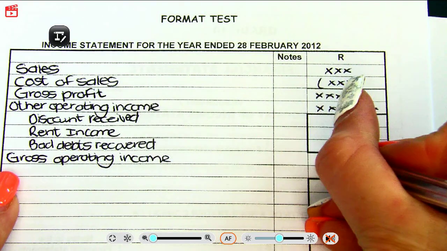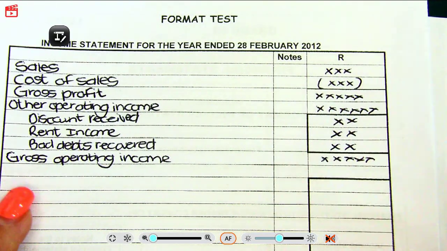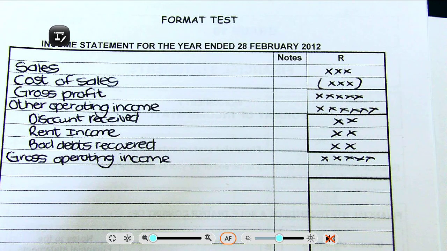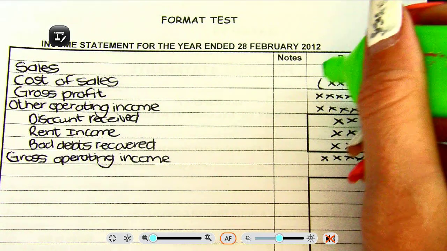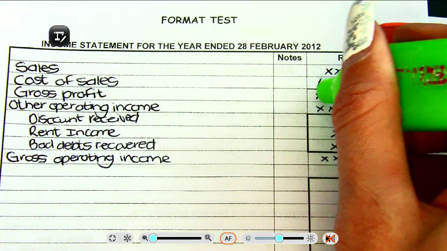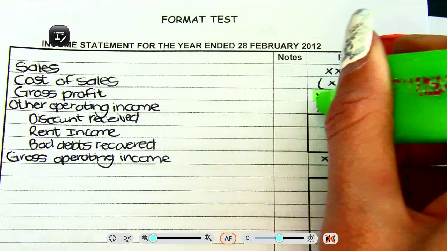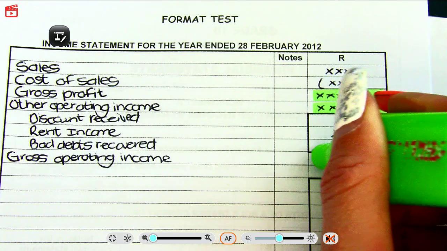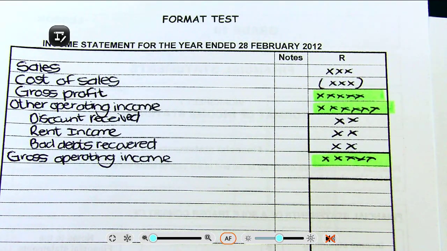Guys, do you know, I used to study this. I used to use my colors. I used color for this. Makes sense. So then I'd say, for example, sales minus cost of sales, I knew that gave me gross profit because we learned that in grade 8 or grade 9. Then you go gross profit plus other operating income gives me my gross operating income. So use color to help you identify what was added.